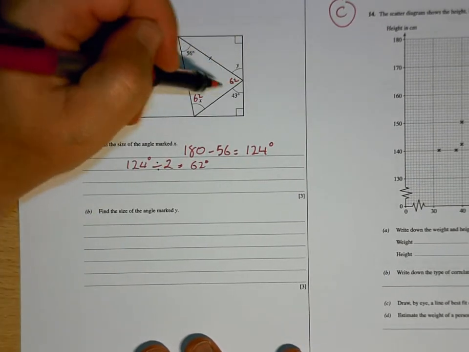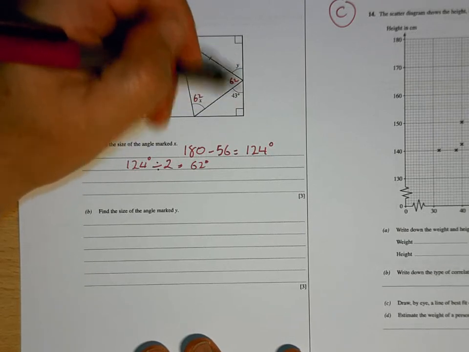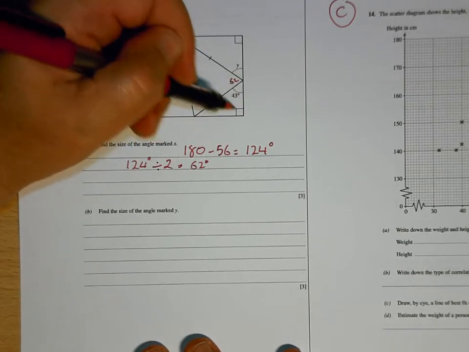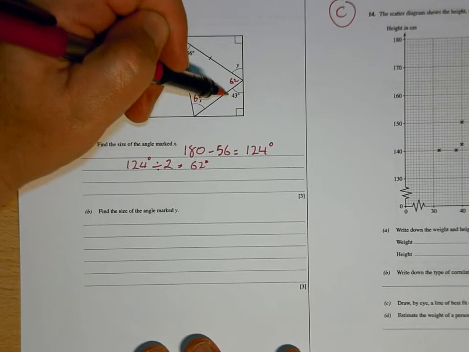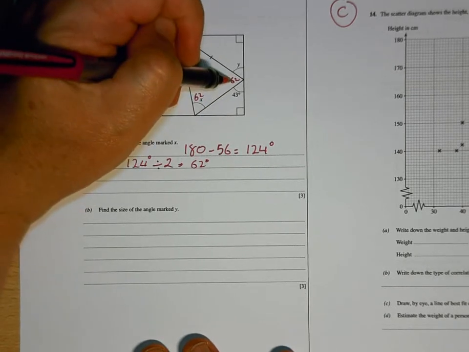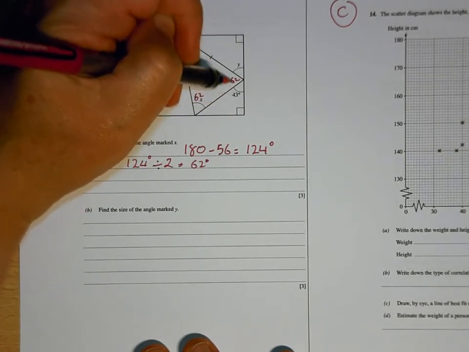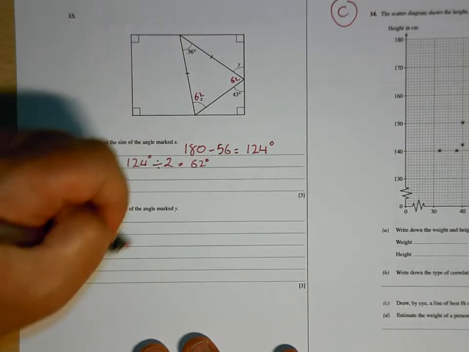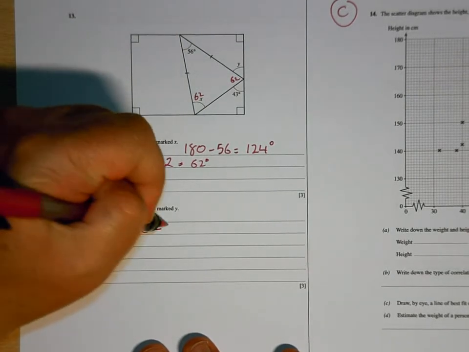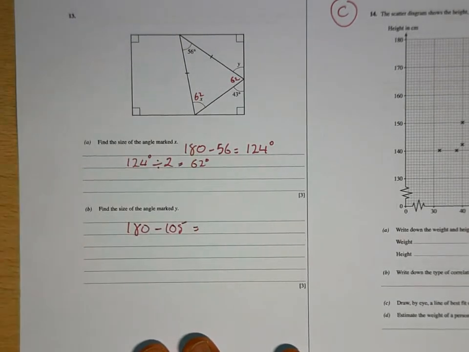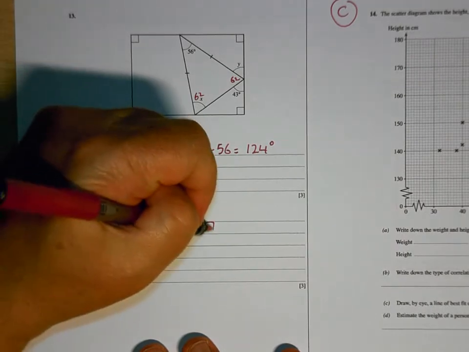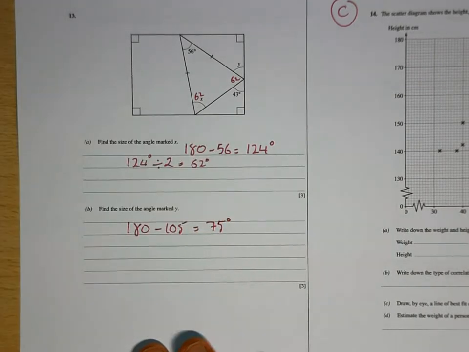So the angle Y, I'm on a straight line now, and on my straight line I know angles add up to 180, so 62 and 43 come to 105. So angle Y is going to be 75 degrees.